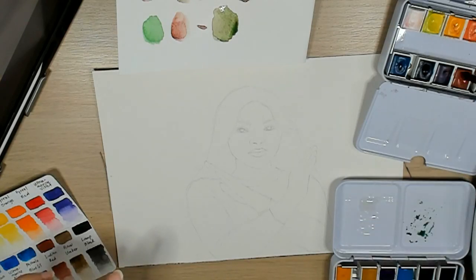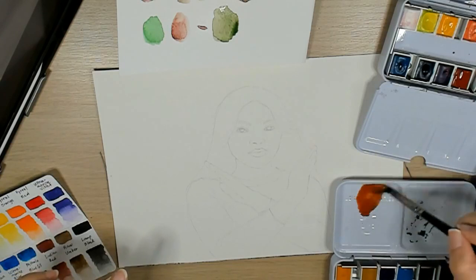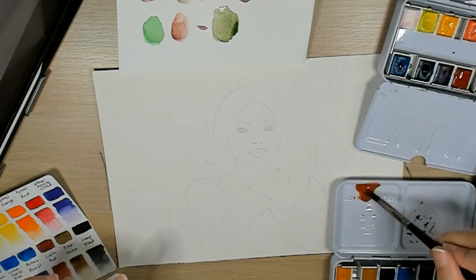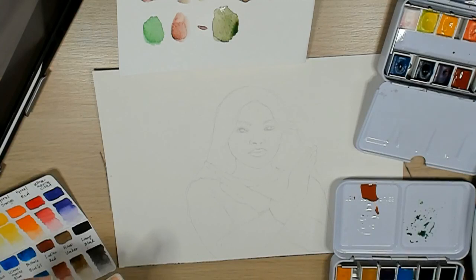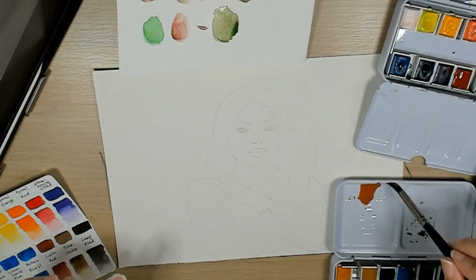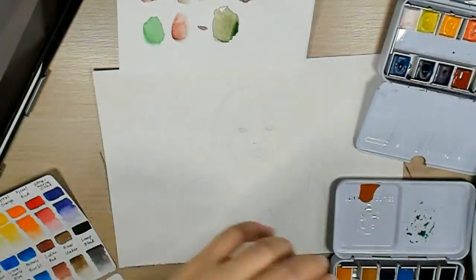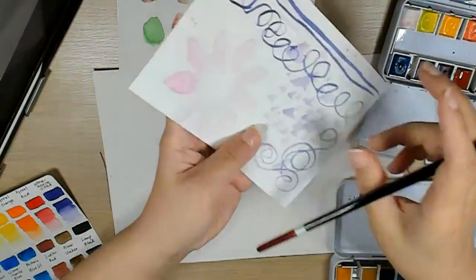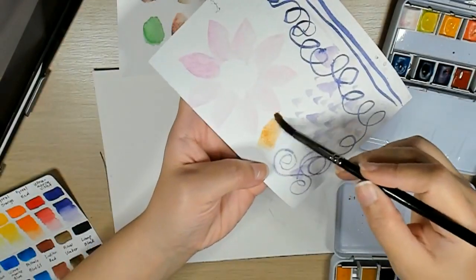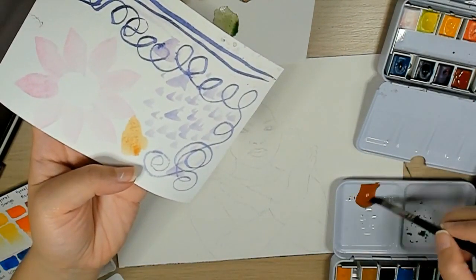Okay, so I'm gonna get Indian red, with Hansa yellow. And then it's good to have paper on the side, extra paper. It doesn't have to be watercolor paper, but it can be totally. But just so you can actually test it out before you use it on your painting. Okay, so I'm gonna test it out. And maybe I think it's the yellow, so I'm just gonna add a dash of Indian red.